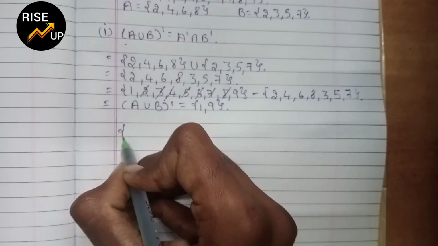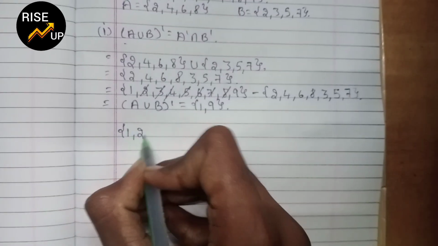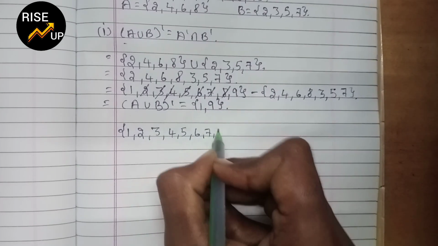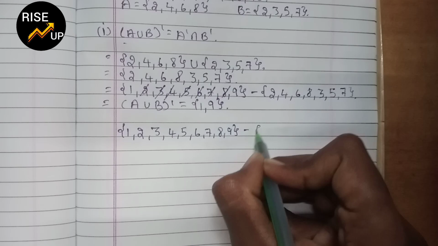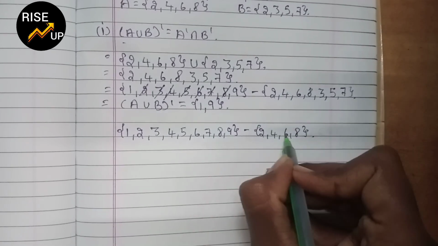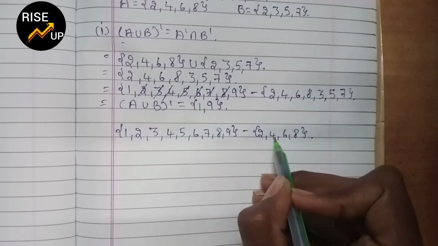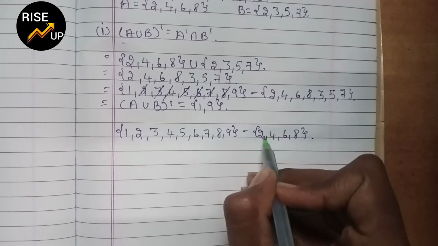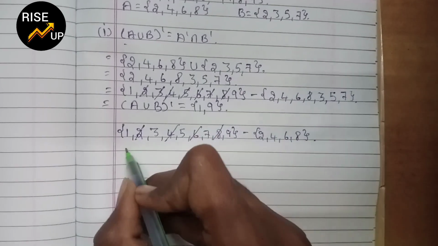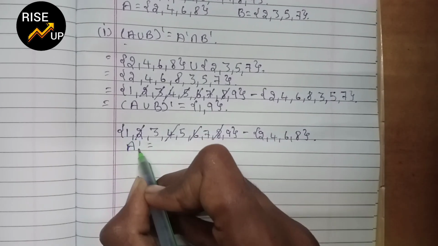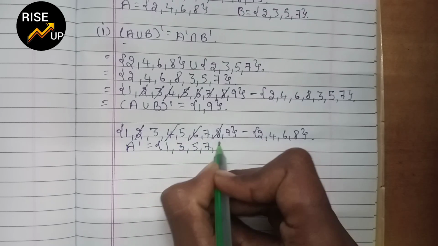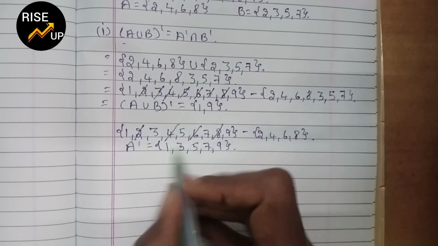Write down the elements of the universal set as well as set A. After that, cancel out the common elements 2, 4, 6, 8. What are the elements remaining? 1, 3, 5, 7, 9. This is your answer for A complement.